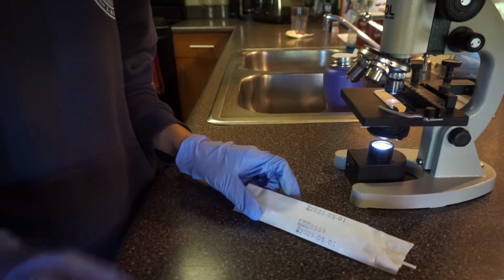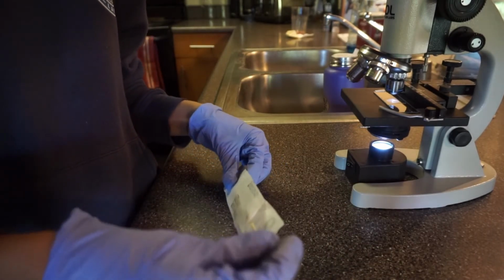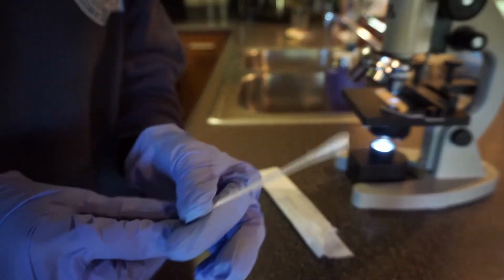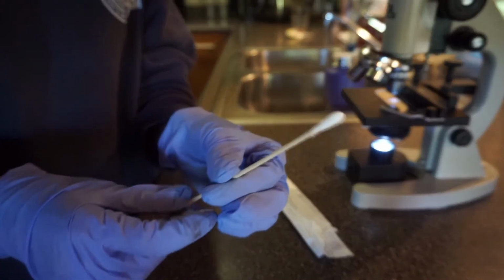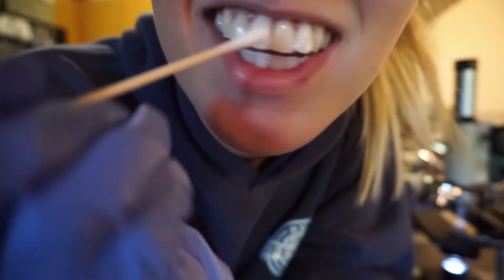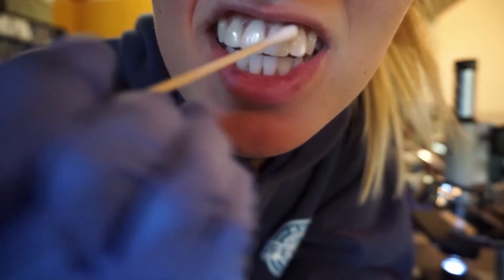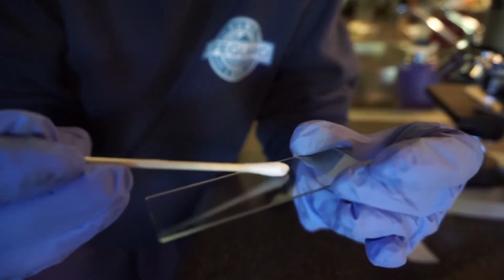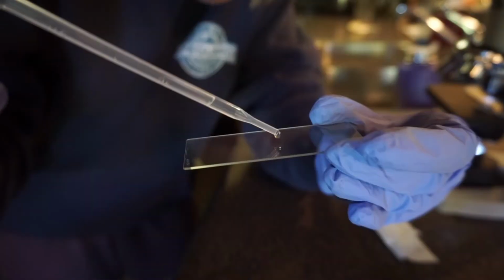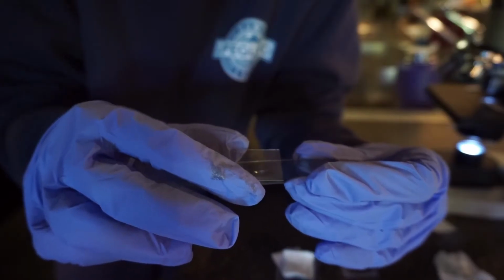So I'm going to do that process one more time with the second slide, except for this time I'm going to use a sterile swab and swab my teeth. Alright, this one is looking at the dental plaque cells under 40 magnification.